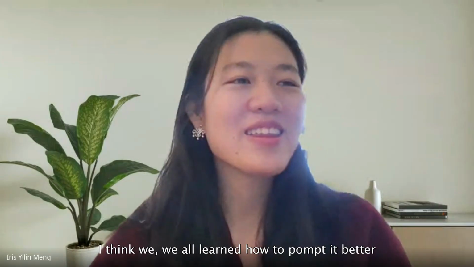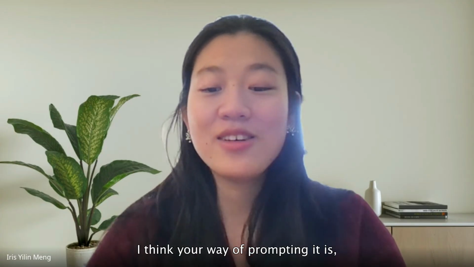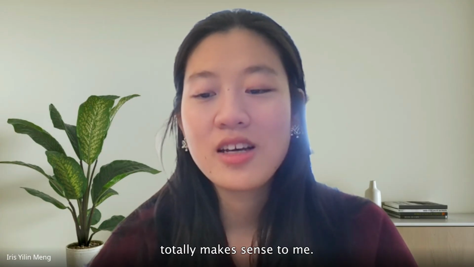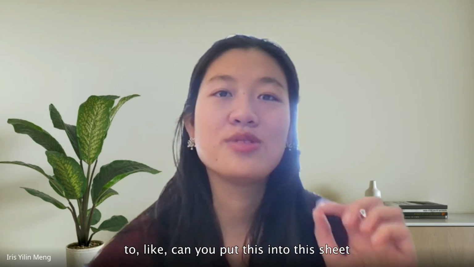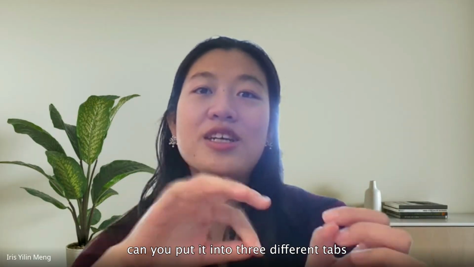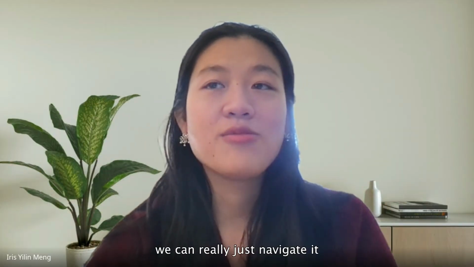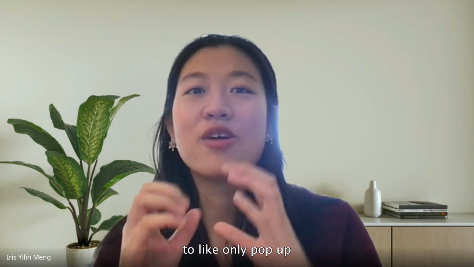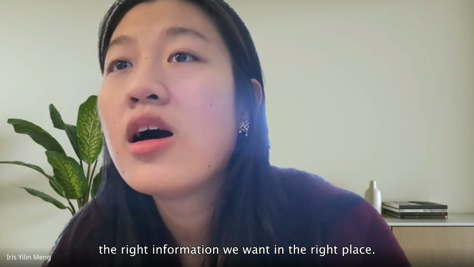Nice. Yeah, I think we all learn how to prompt it better as we interact with it more. But I think your way of prompting it totally makes sense to me. You can literally point it and say, hey, can you put this into this sheet? And if you have a 3 statement model, you can say, can you put it into 3 different tabs if you prefer it that way. So we can really navigate it to only pop up the right information we want in the right place.